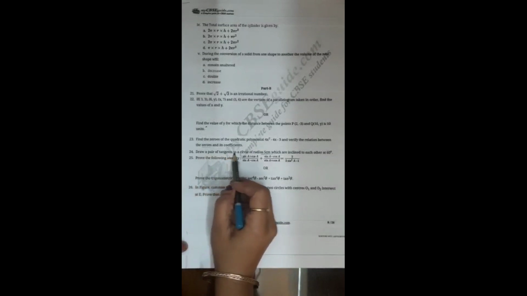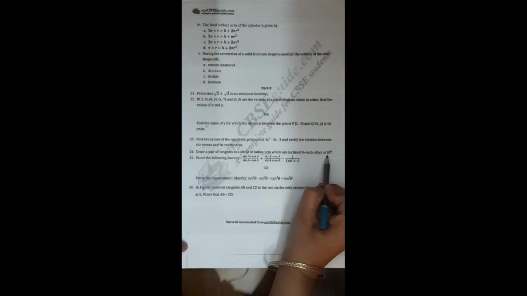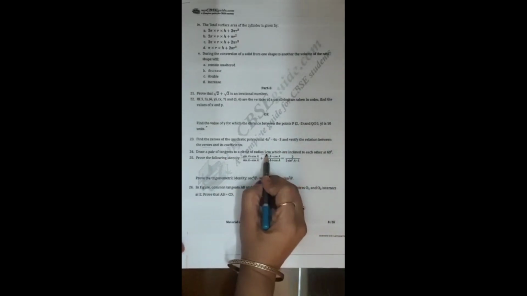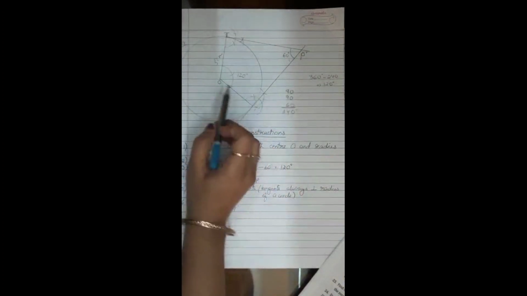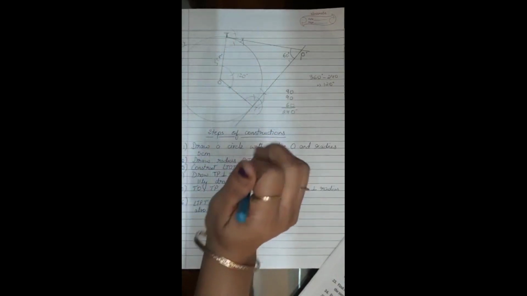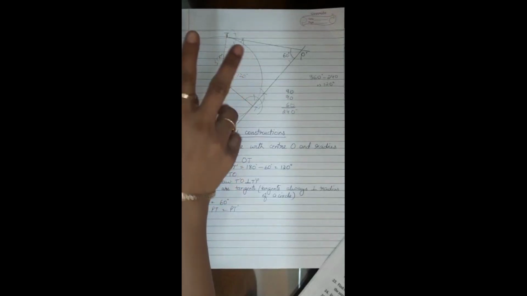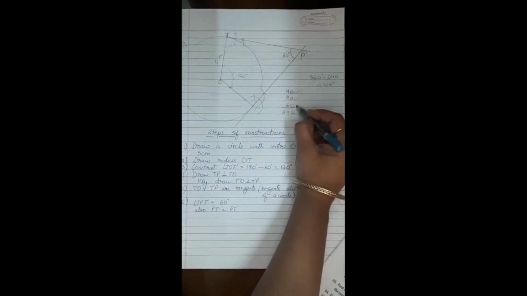Draw a pair of tangents to a circle of radius 5 centimeters which are inclined to each other at 60 degrees. See, first of all, we have to make a circle of radius 5 centimeters and we have to make two tangents. And in this question, we have to also find out something. What is that? See, this is how I have made. As we know, the tangent always makes a 90 degree angle with the radius. And in your question, they told us you have to make two tangents. So ultimately, this and this must be 90 degrees. So I have written 2 times 90 degrees and one angle is given to us as 60 degrees.